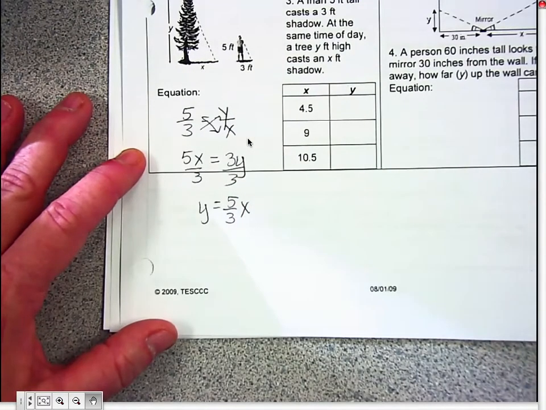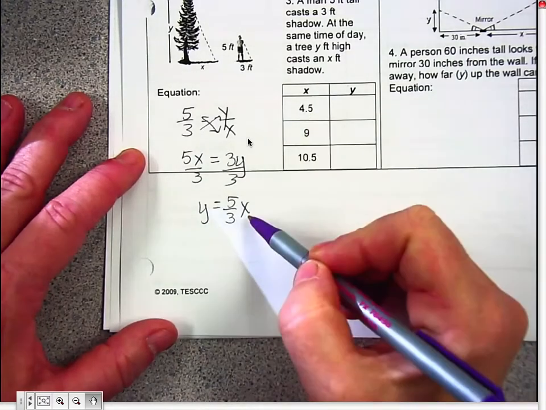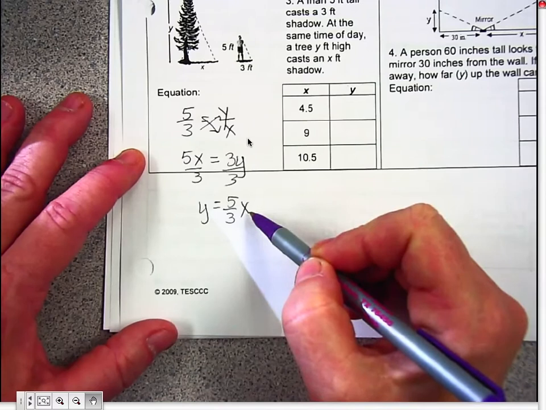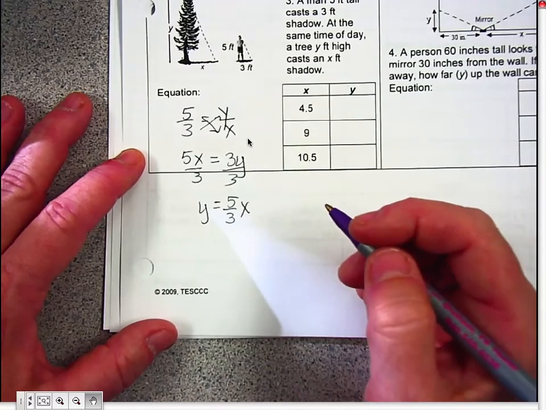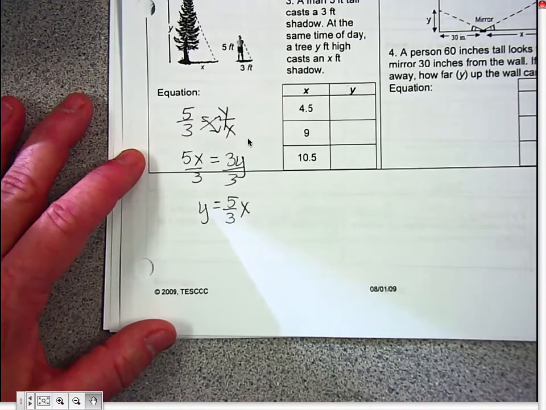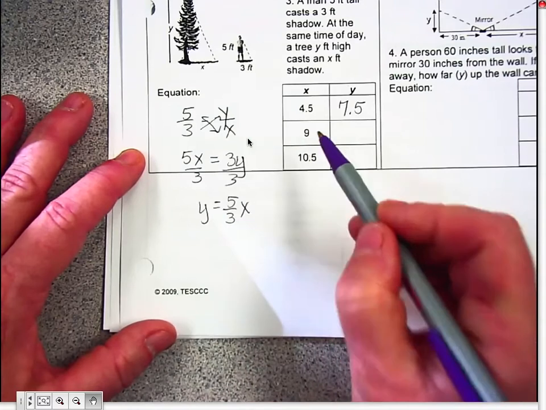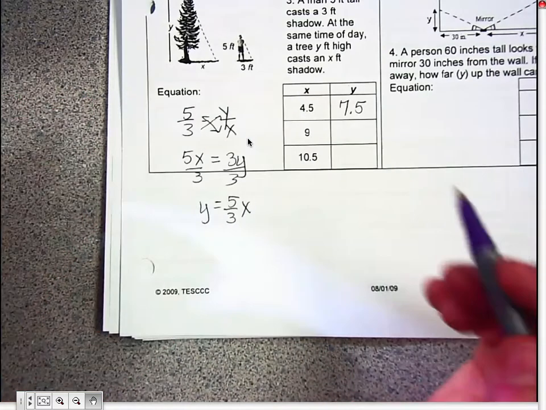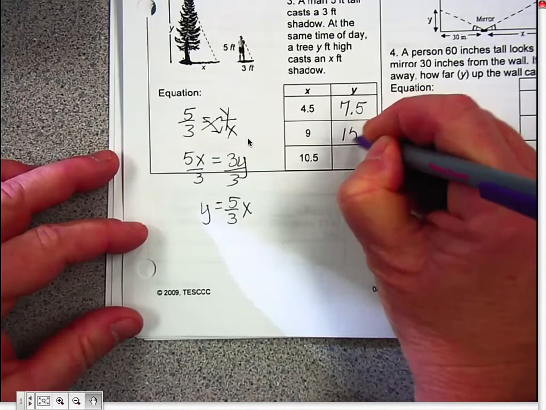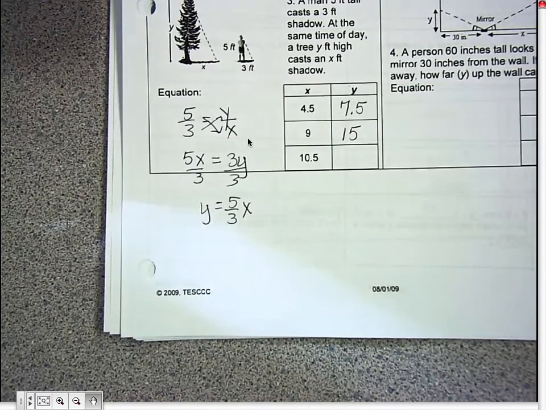Okay. So if the shadow is 4.5 feet long, then how tall is the tree? Anybody do it? Calculator. You'd plug in 5/3 times 4.5, right? Okay, 7.5. And then 5/3 times 9 would be 15. Then 5/3 times 10.5 is 17.5.